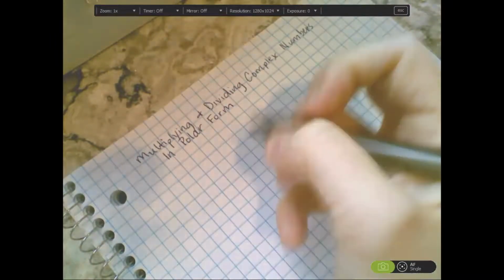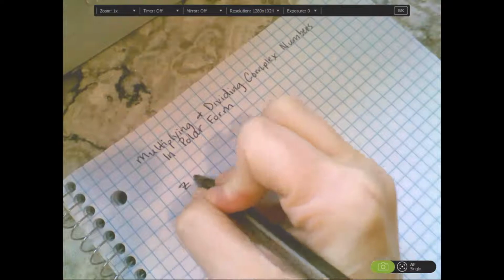In the last video, we talked about how a lot of times we will use Z to represent a complex number, either in the regular form, which is just a plus bi, or now the polar form.